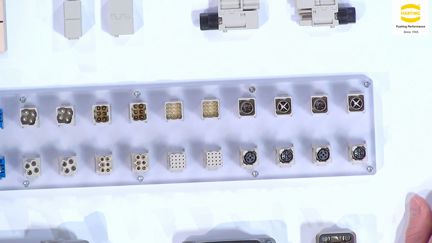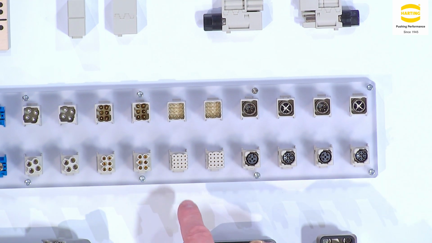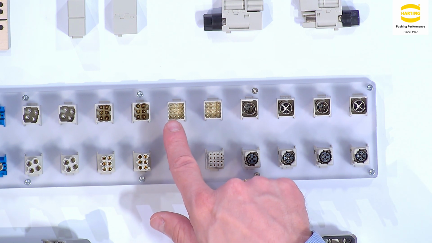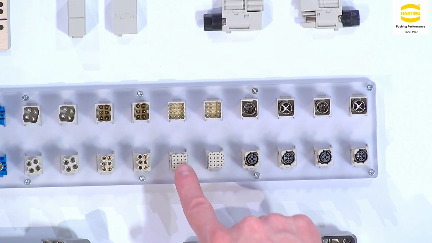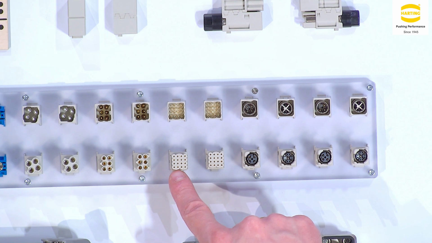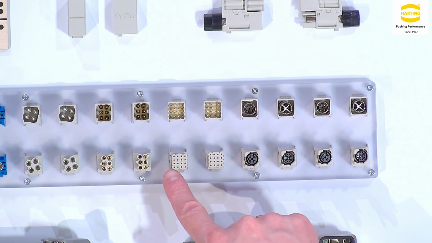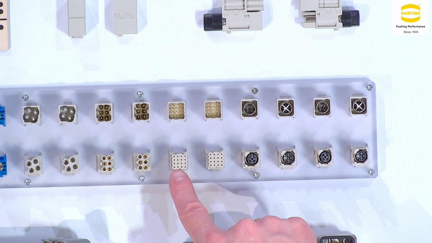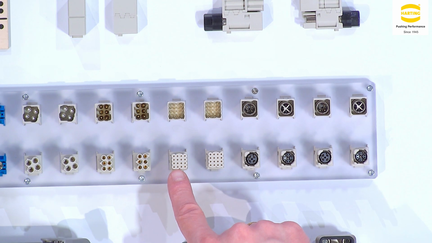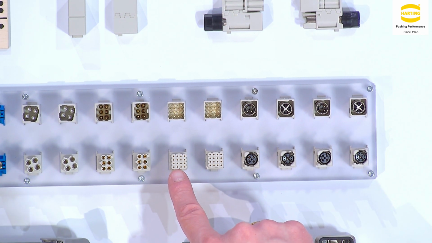But we also have modules for signals and data transmission. We have here a cube which is suitable for 16 standard D-sub contacts. So cost-efficient signal contacts can be implemented here in a very space-saving way.